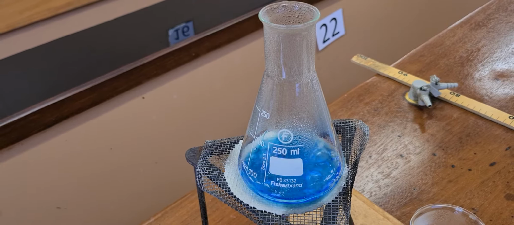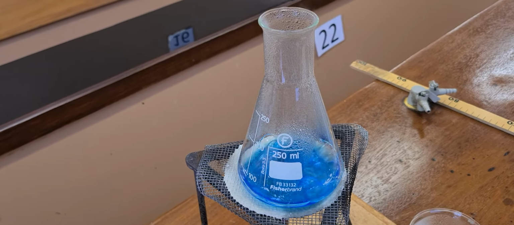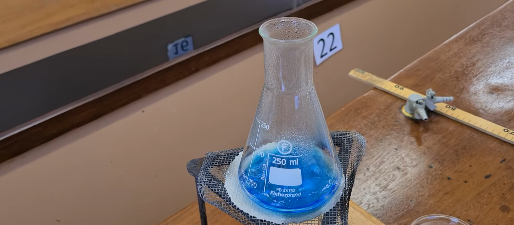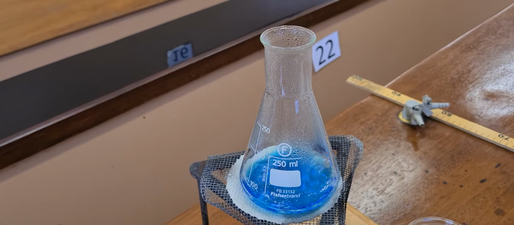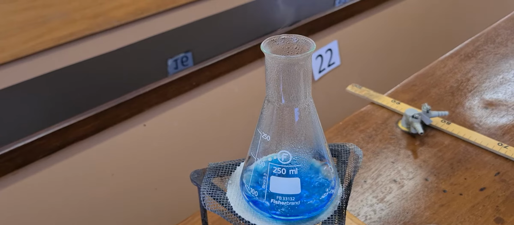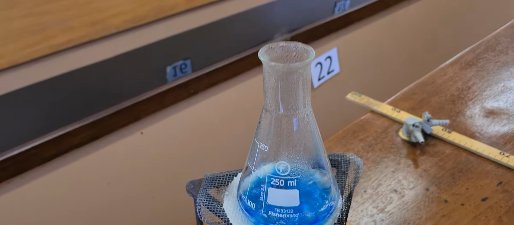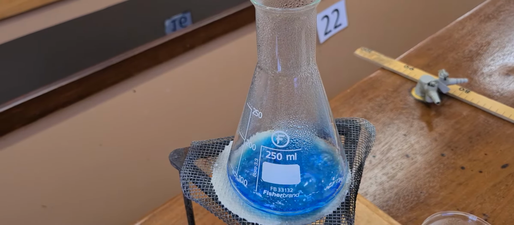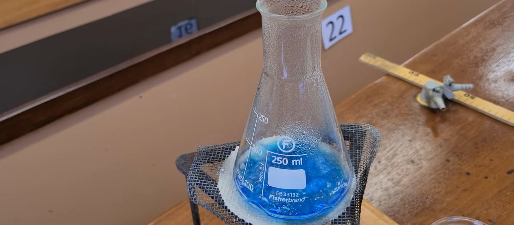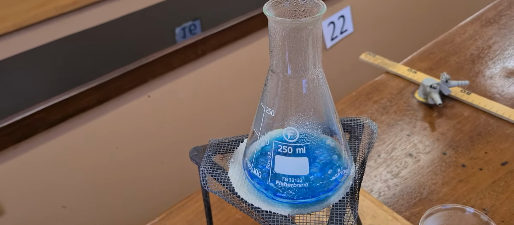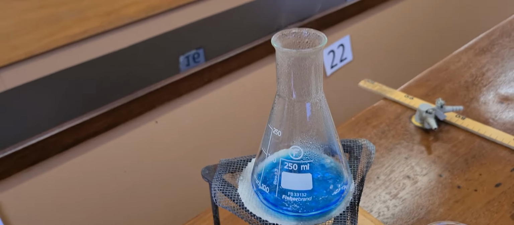And the solubility of copper sulfate in water, eventually when there's less water, the solubility will be exceeded. When the solubility is exceeded, then we start getting crystals. That's why the method is called crystallization.